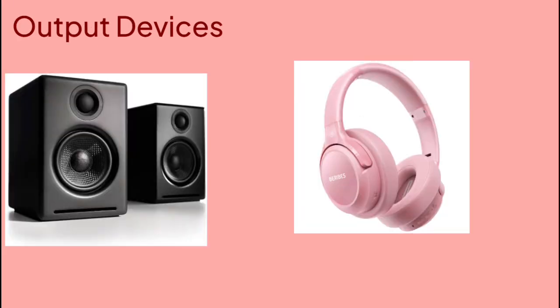Now we can move on to output devices. These will be better understood as the computer system's voice and expressions. Some examples of output devices that you should be familiar with include things like printers, speakers, and also headphones and monitors.